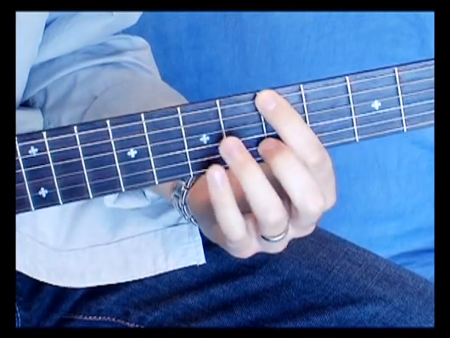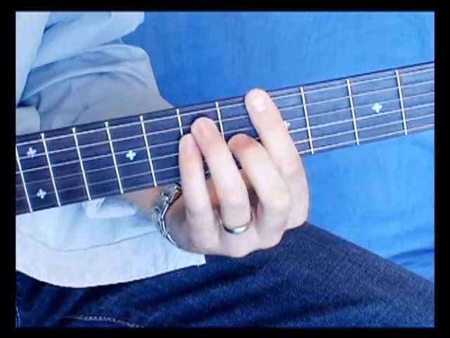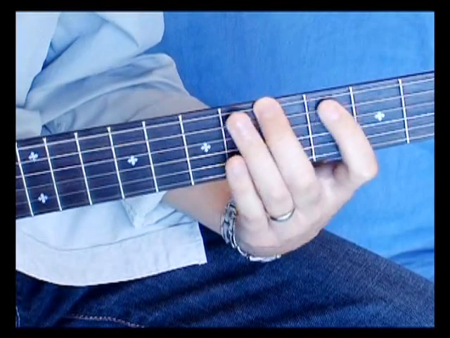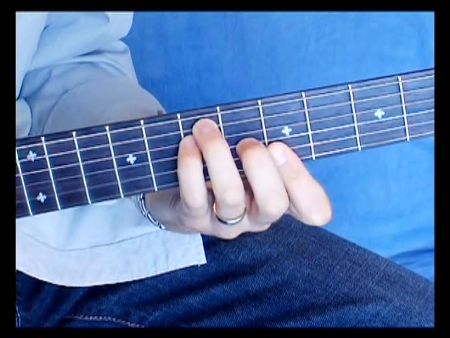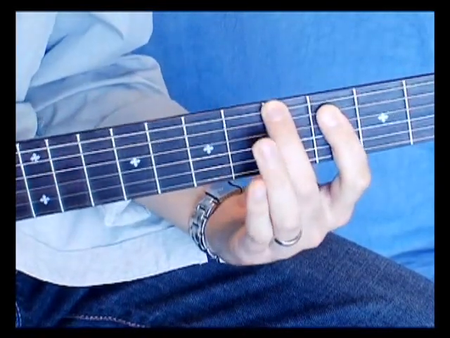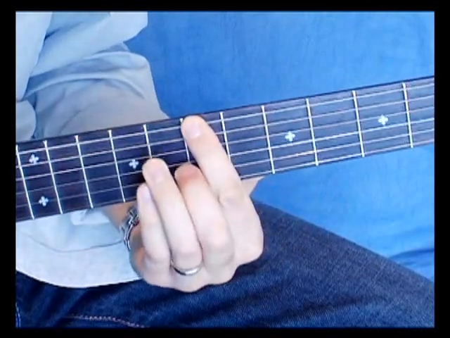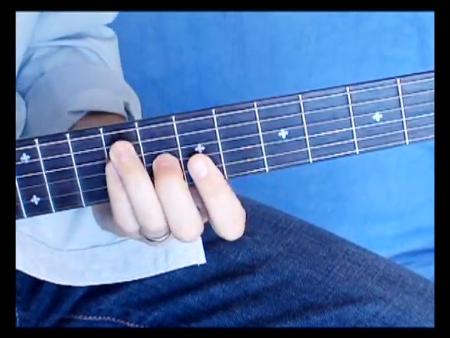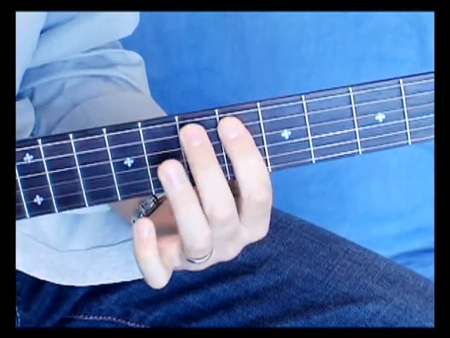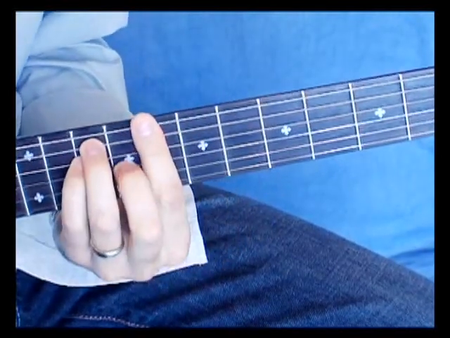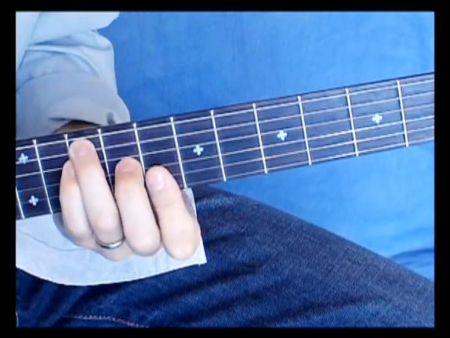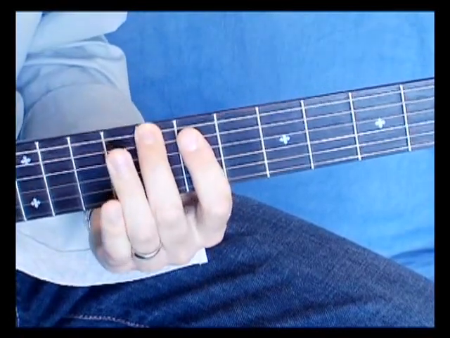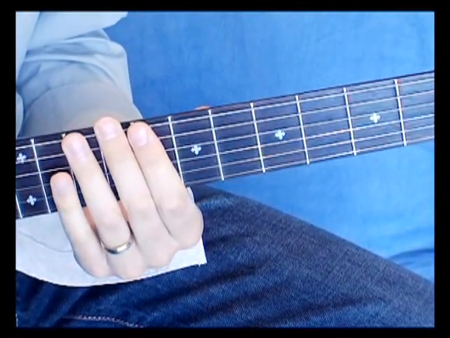Here's A at the 5th fret. Here's all the notes of A in this position. Here's B at the 7th fret. C. And so on up the neck.